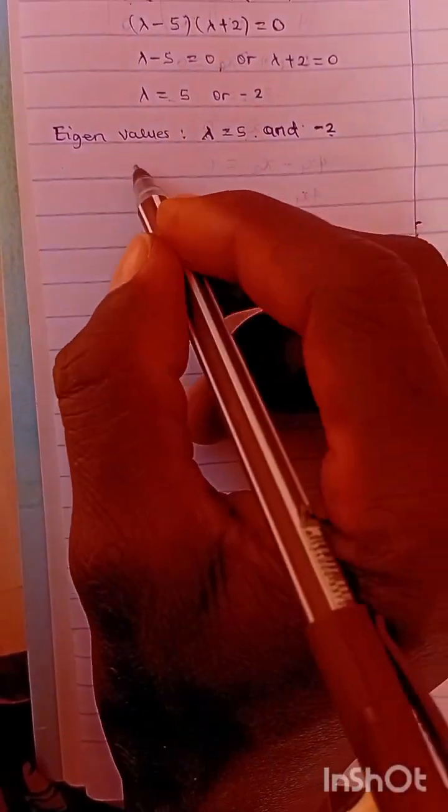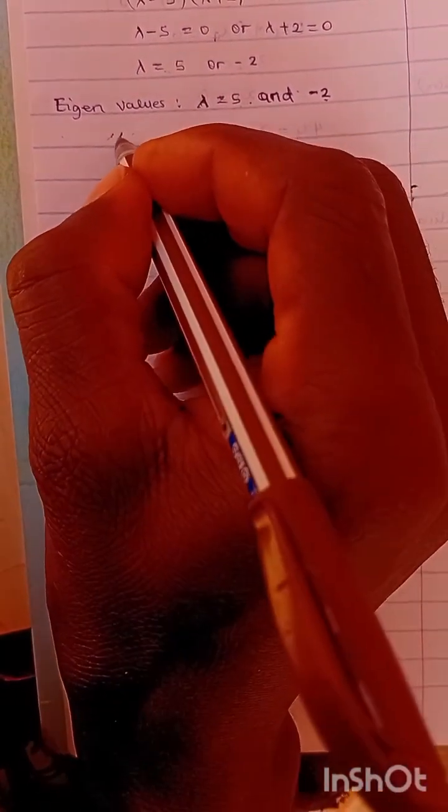Remember the question asks us to look for the eigenvalues and the eigenvectors. So if we've gotten the eigenvalues, how do we get the vectors? Remember our primary equation was matrix A times vector x minus lambda I times vector x, and this is equal to 0. That was where we started from. Then by factorization, you have A minus lambda I times x giving us 0.